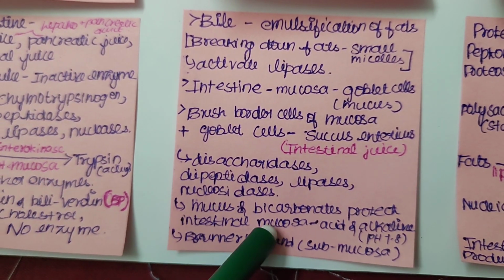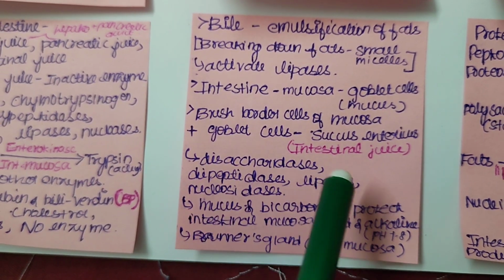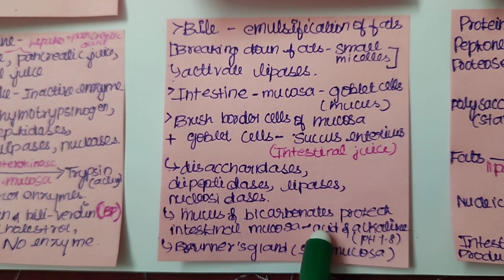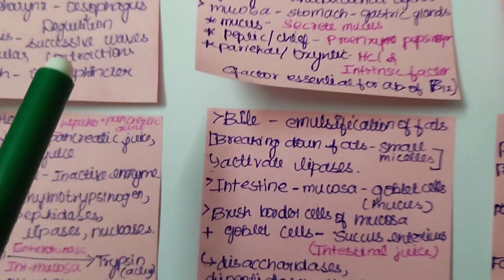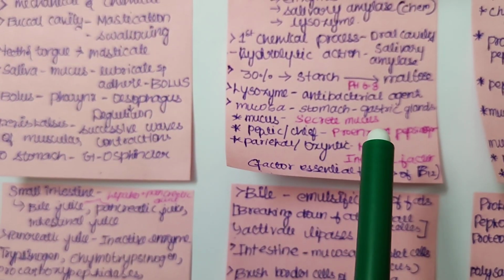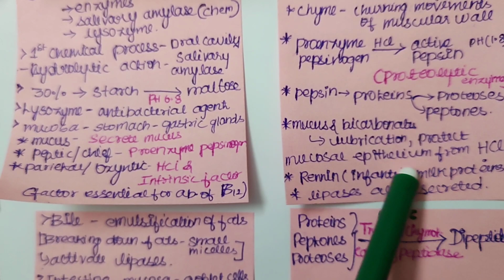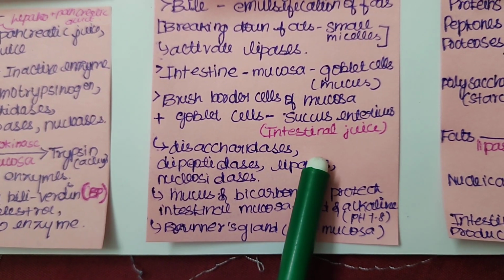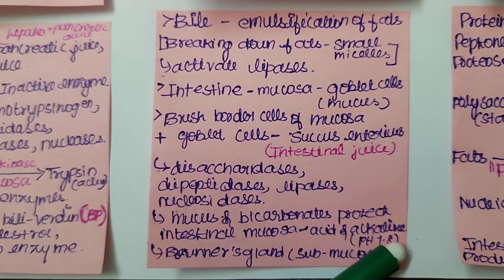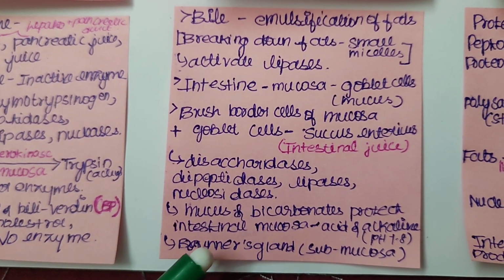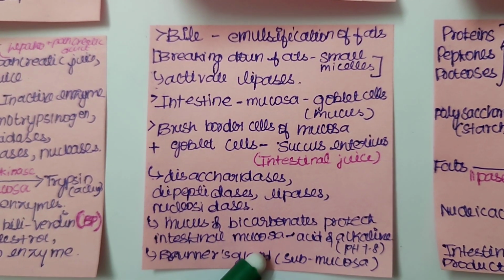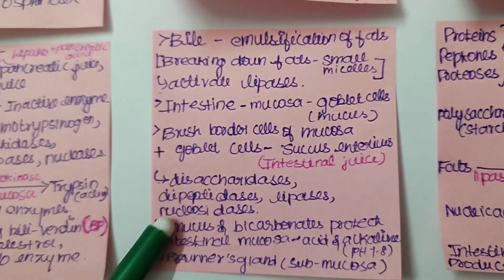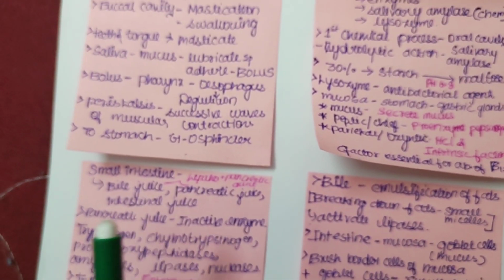Now, what are the components present here? We have disaccharidases, dipeptidases, lipases and nucleosidases. Next, here also we have mucus and bicarbonates protecting the intestinal mucosa. If you remember, in the stomach we have seen the same point, that the mucus and bicarbonate protect the mucosal epithelium from HCl. Here also in the intestine the same thing is happening, and apart from the acid it is also protecting from the alkaline, which is of pH 7.8. Brunner's gland is also present in the submucosal layer of the small intestine, which is also helping with the same. Still clear with these things?